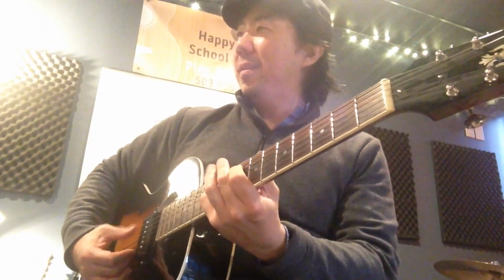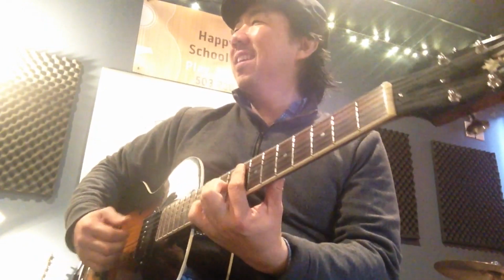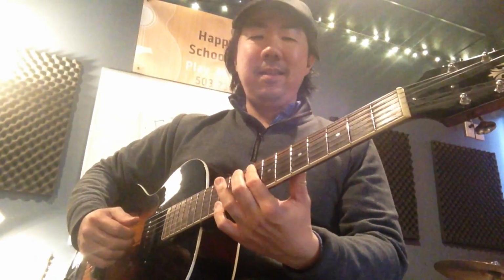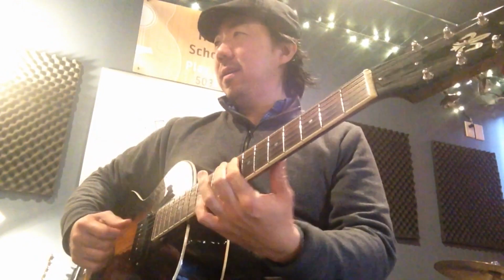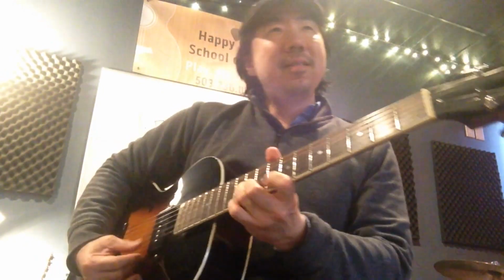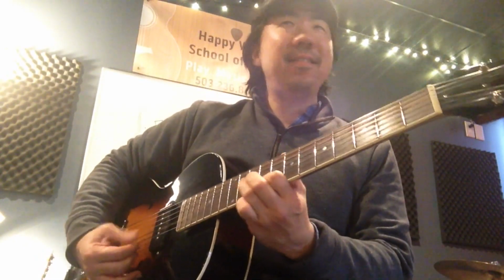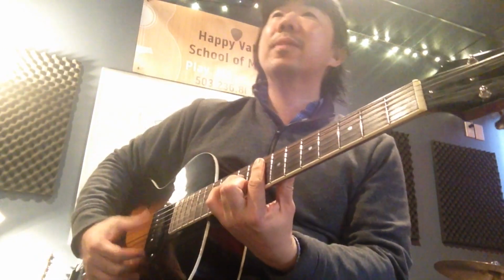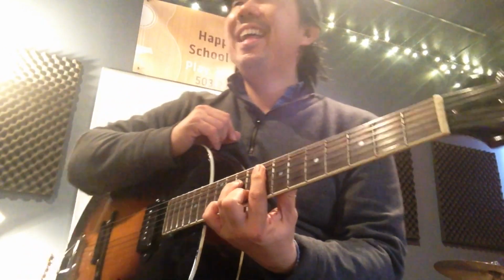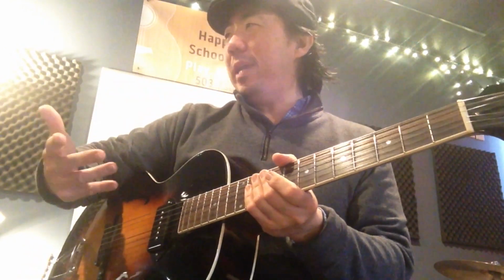Yeah. You can walk a bass line from below, above. That's the easy swing sound right there.